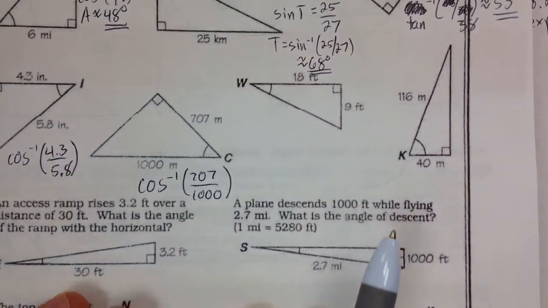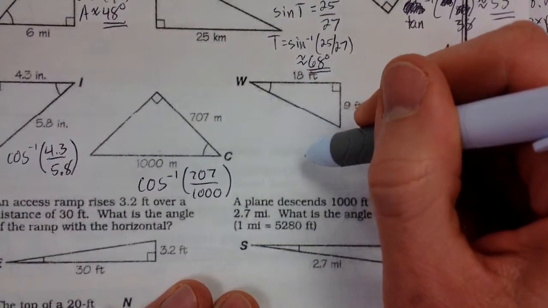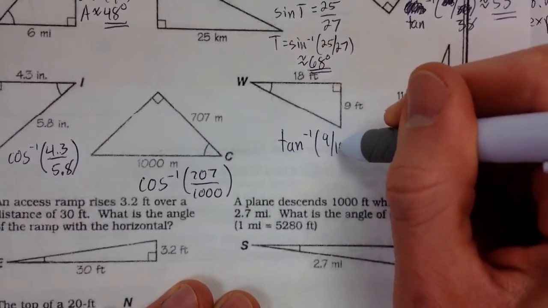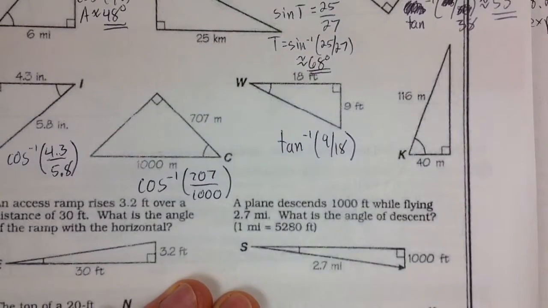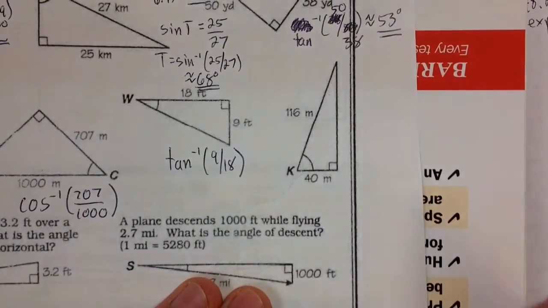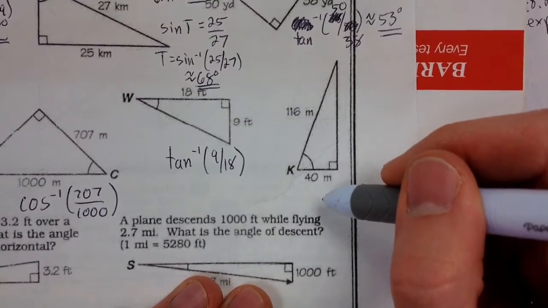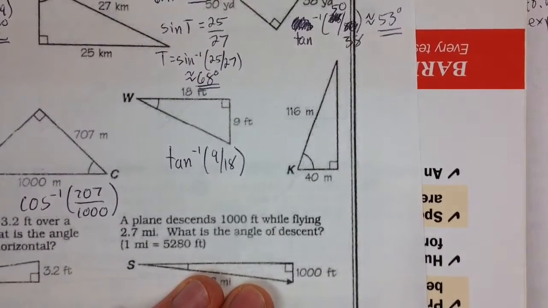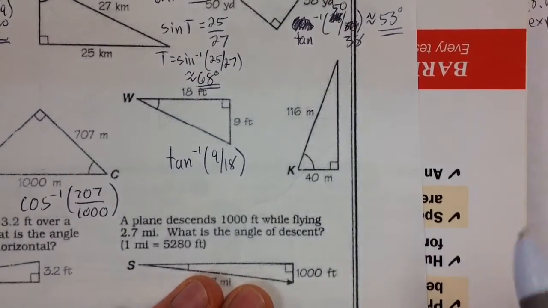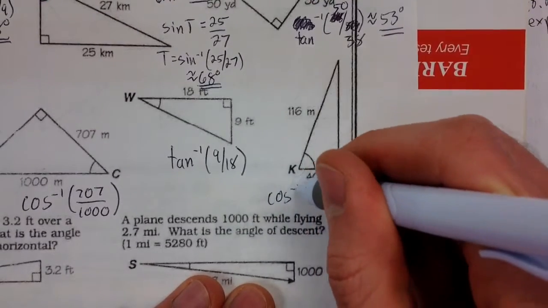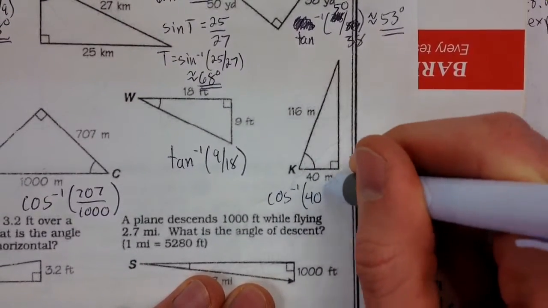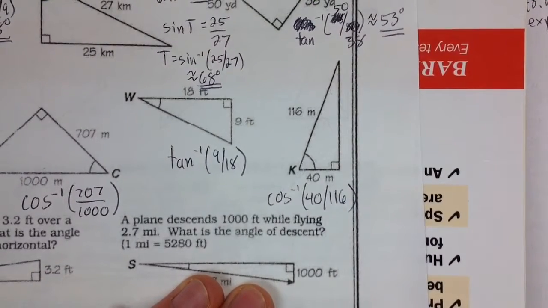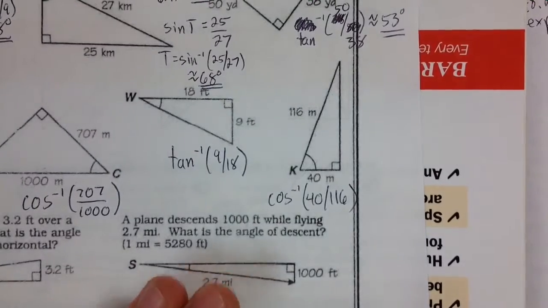Liam, W. Inverse tan of 9 over 18. Very good. And Natalie, letter K. Just tell me the inverse trig function and what you put after it. Inverse cosine of 40 over 116. Good. Okay? Any questions on the non-word problems part? Good. Sounds like you've got the hang of it.